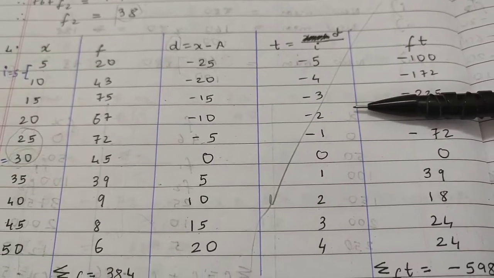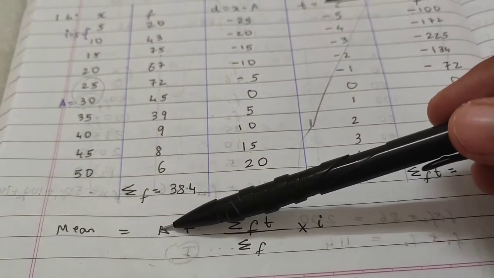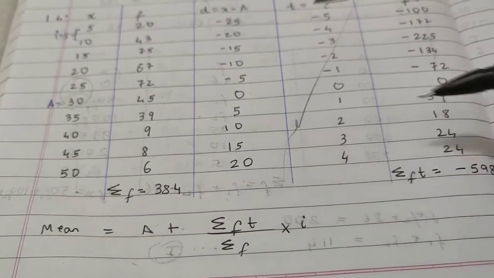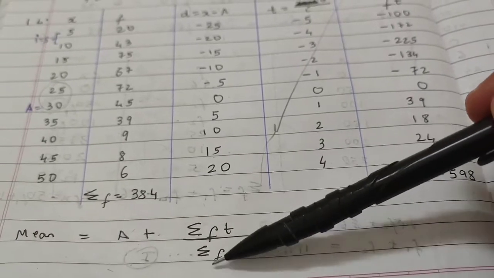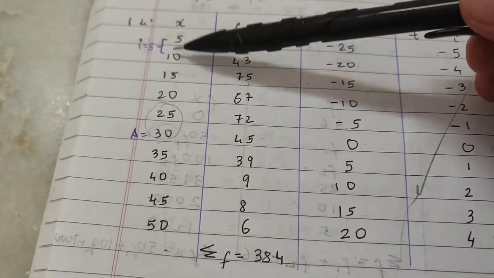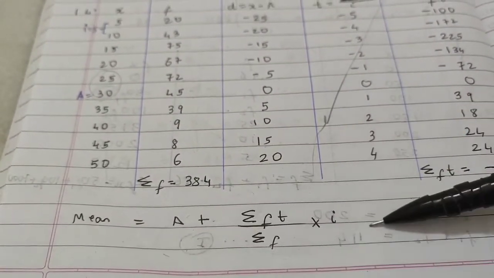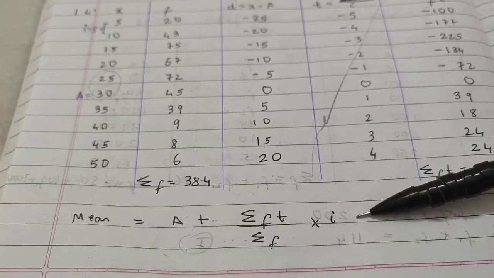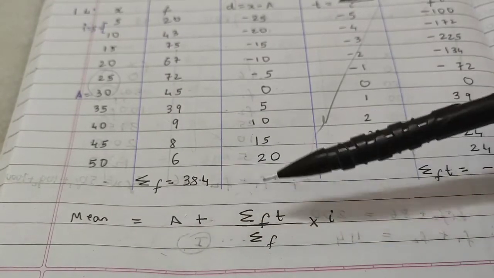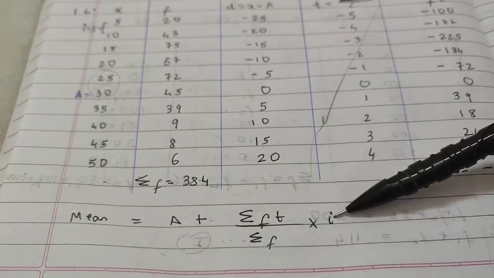So now what is the formula of mean? Well, it's assumed mean plus summation of ft upon summation of f into i. So learn this formula. This is used only for step deviation method. Let's substitute all the values. A is 30, this is minus 598, this is 384, and this is 5.